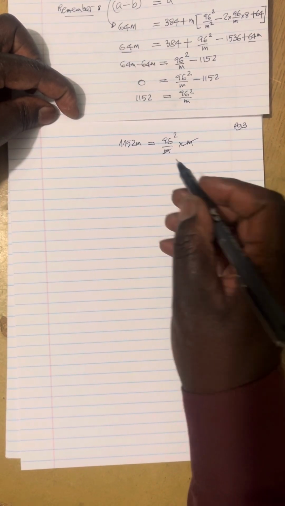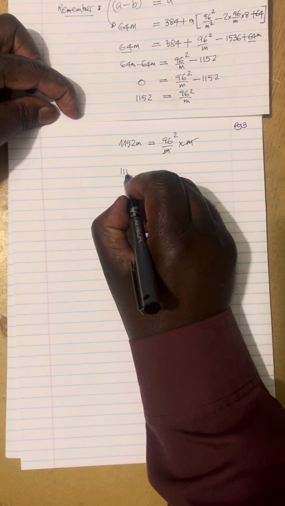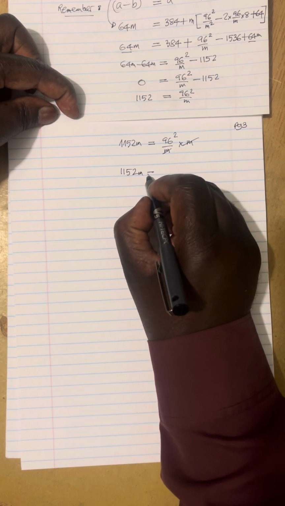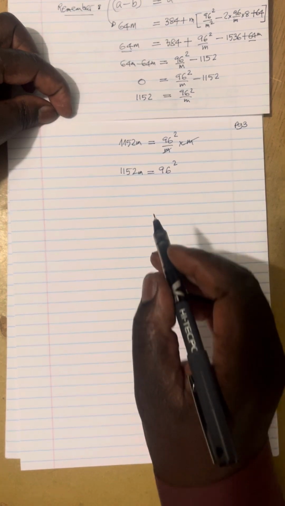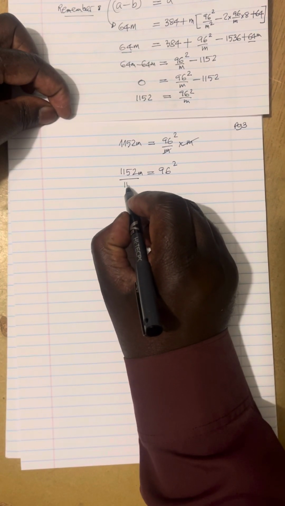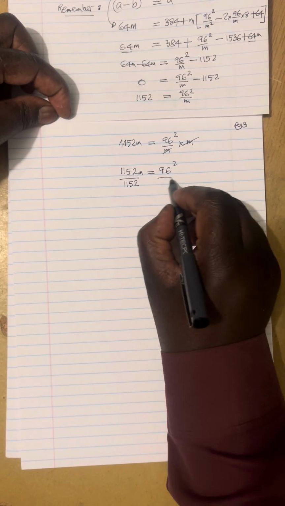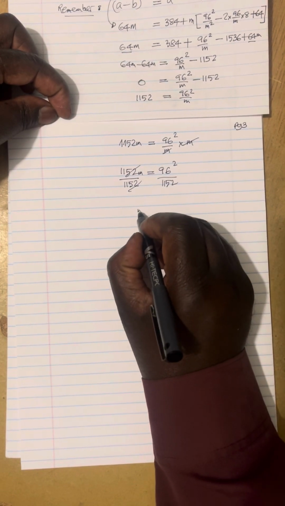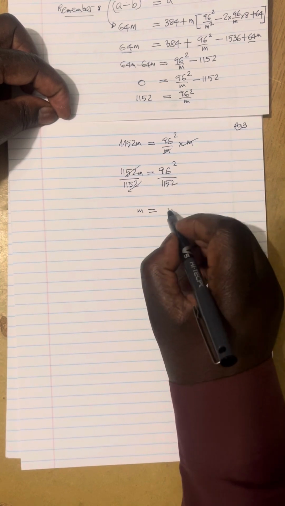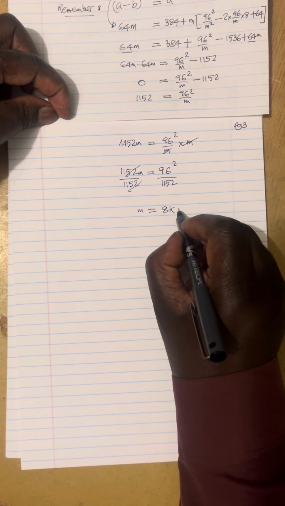The m's cancel here, and you have 1152m equals 96 squared. And to solve for m, we have to divide by 1152 on both sides. These cancel, and so your m, if you do the cancellation there, it must give you 8.